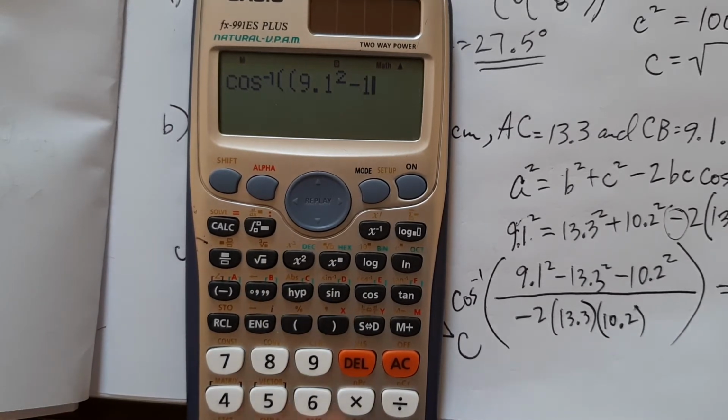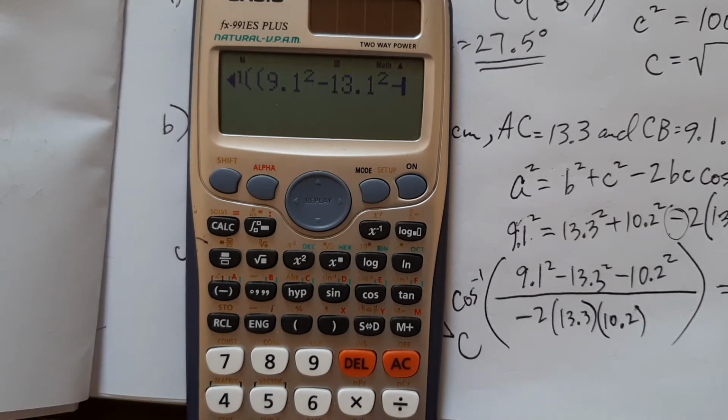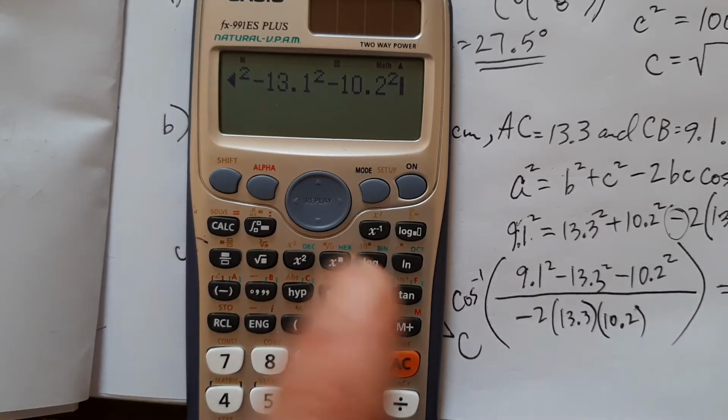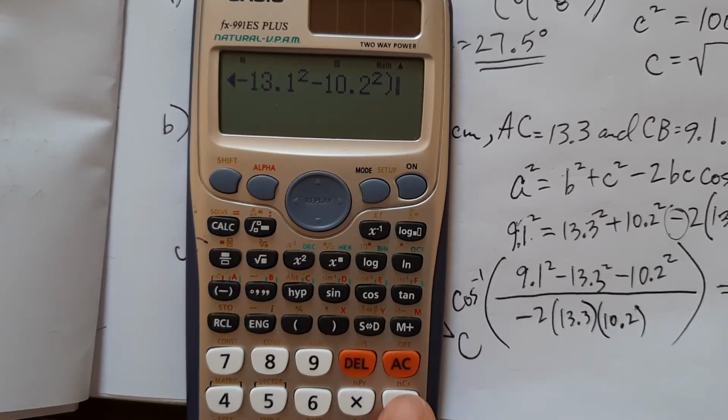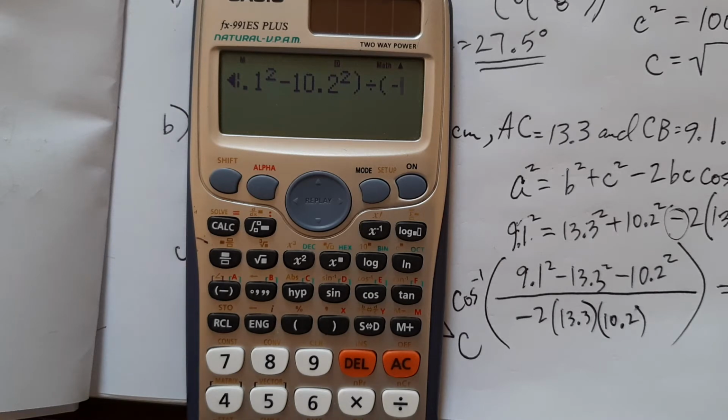Minus 13.3 squared, minus 10.2 squared, end bracket, divided by a minus. I better put brackets around all this. I don't want a minus there, I want the minus sign here. Yeah, you have to be careful. Hit that negative. And then it's 2 times 13.3.